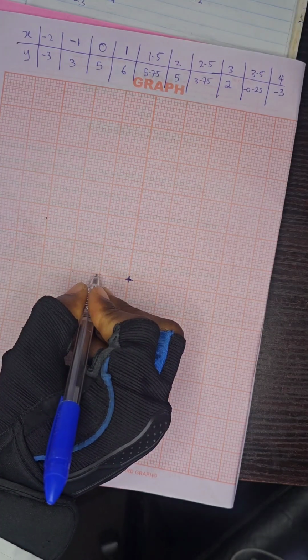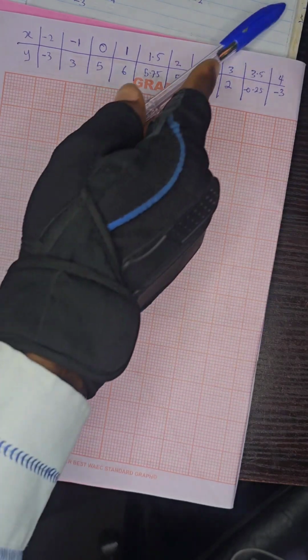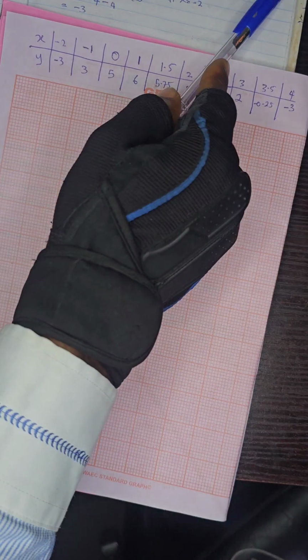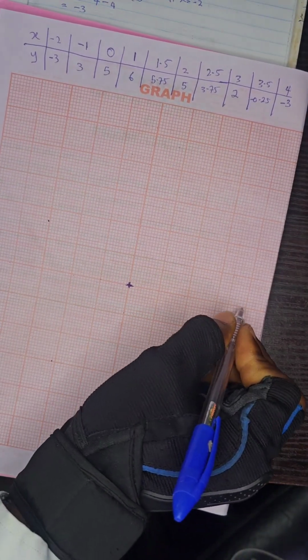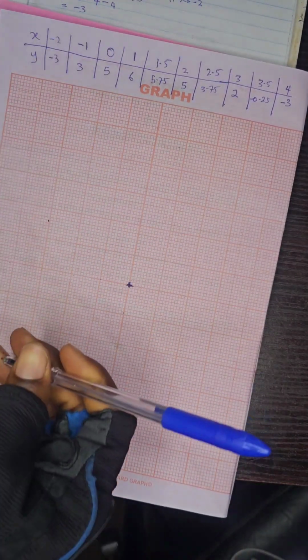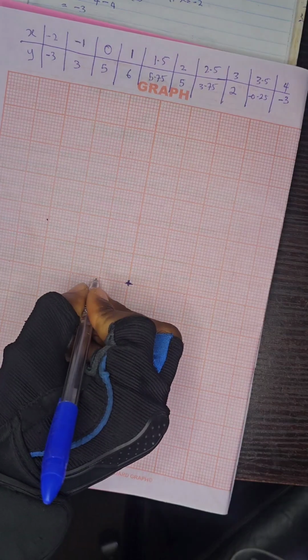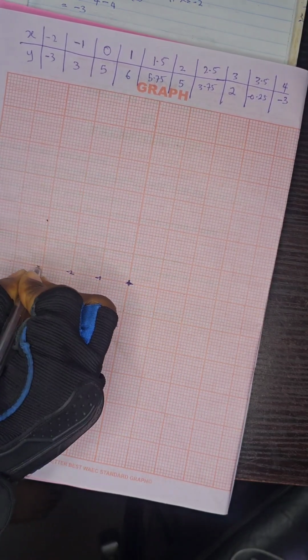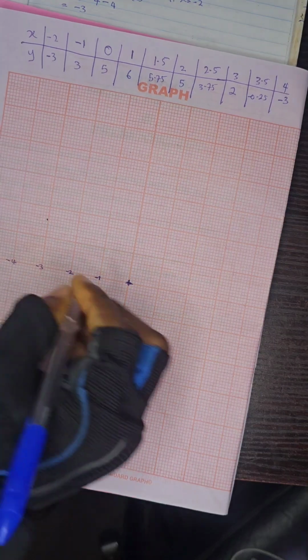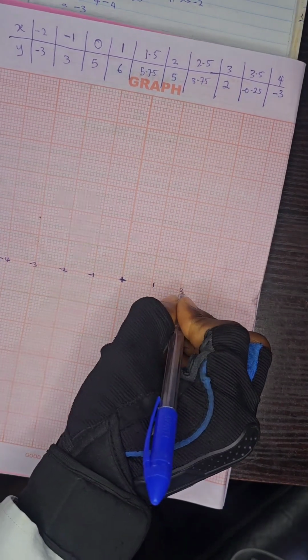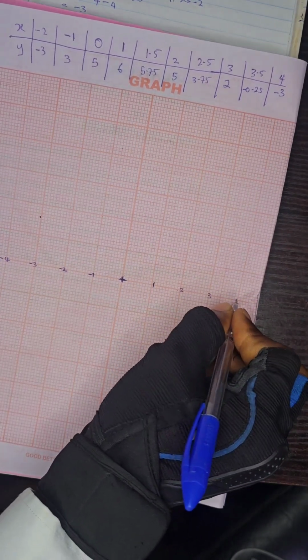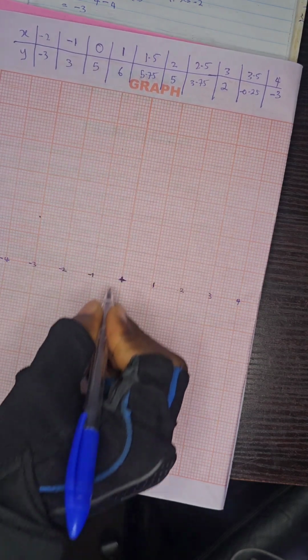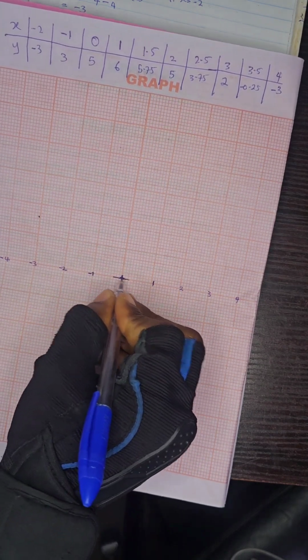So if I go left, x reaches 4 here from what we got. I hope I can have 1, 2, 3, 4, so I can have up to 4. If I go left, I'll have minus 1, minus 2, minus 3, minus 4. And to the right, 1, 2, 3, and 4. So this is my axis, my origin.